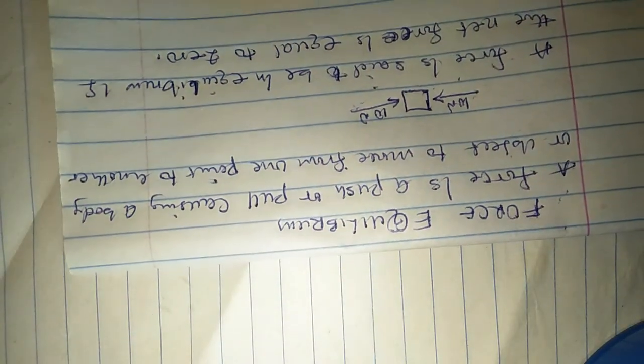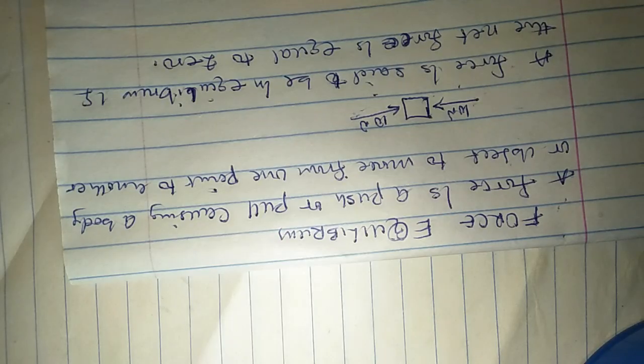If the net force acting on the body is equal to 0, we say the body is in force equilibrium.